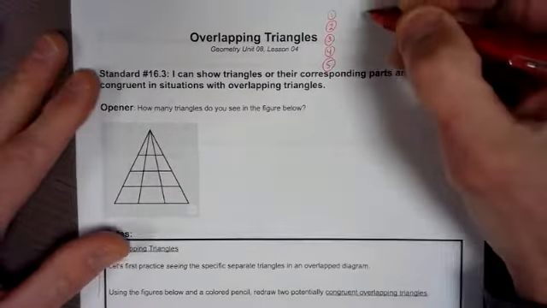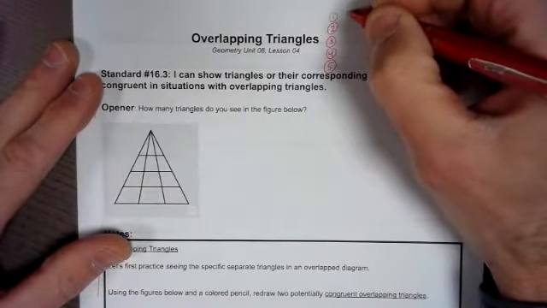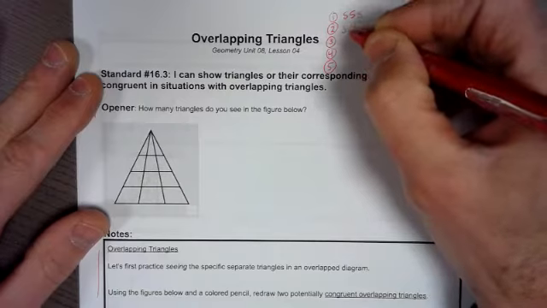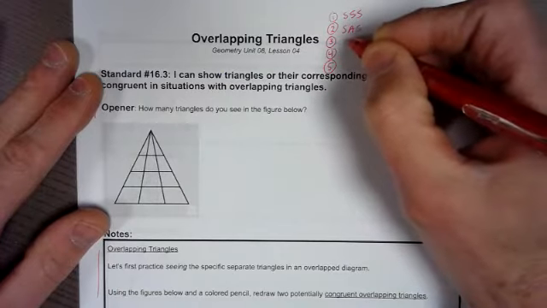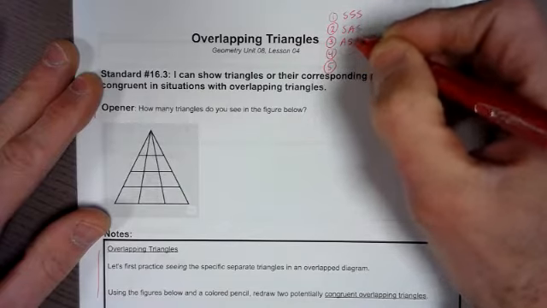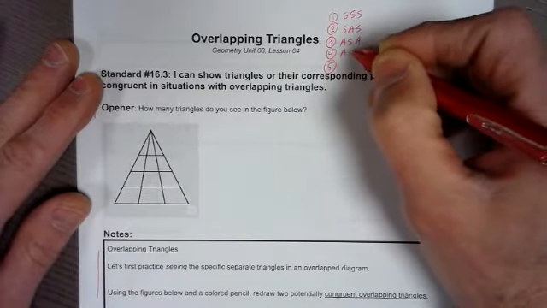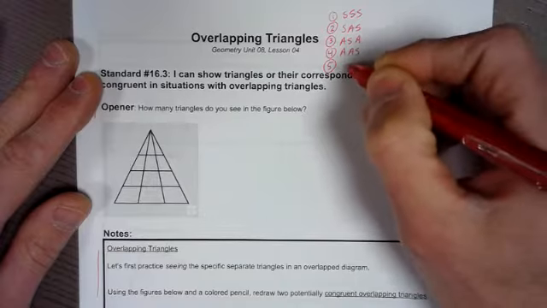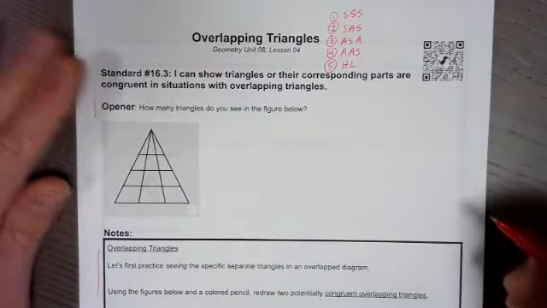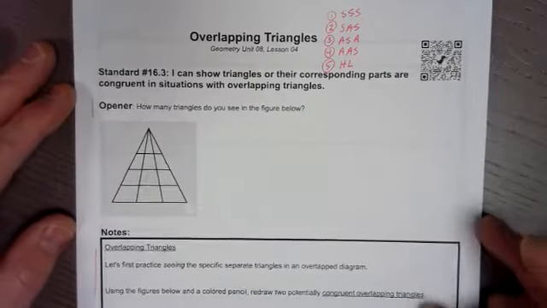All right, cool. Hopefully you remembered some of them. So I'll jump in. We have side, side, side. Our second one's going to be side, angle, side congruency. And then I like to switch that one around, angle, side, angle. And then we have angle, angle, side. And our fifth and final one that we talked about is hypotenuse, leg. So those are our 5 congruency shortcuts.